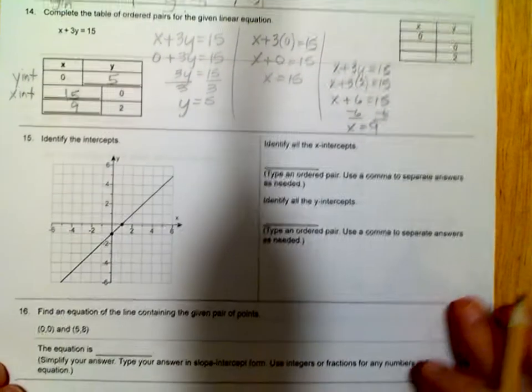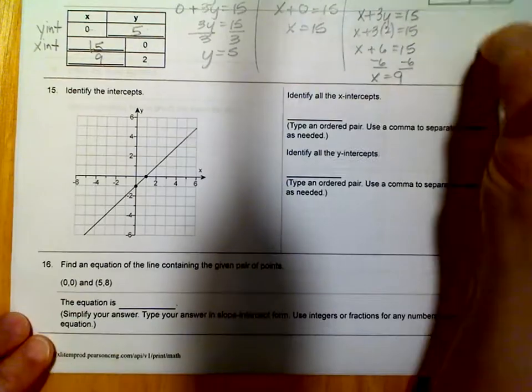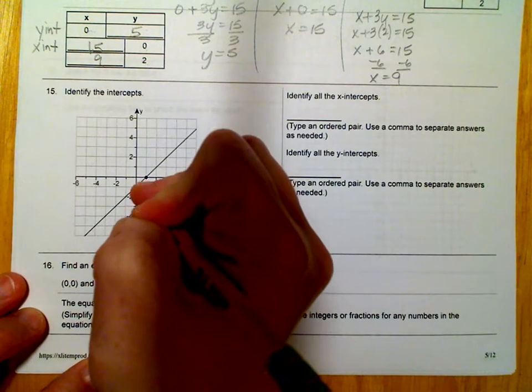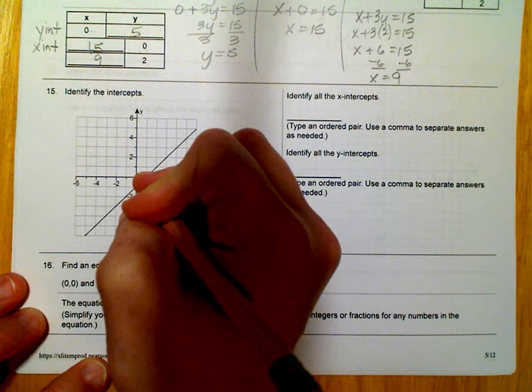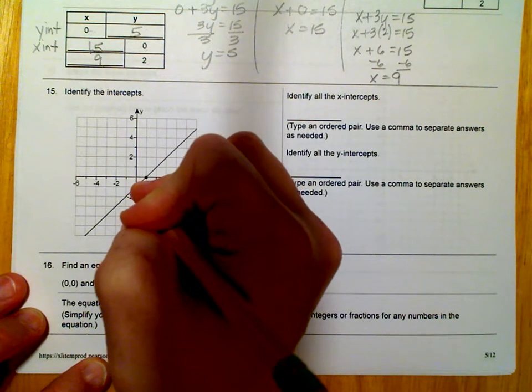Okay, number 15 is pretty simple. You're just asked to identify the intercepts. You can see this point right here. This is your y-intercept, and it's located at the point 0, negative 1.